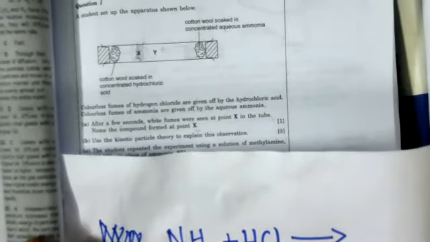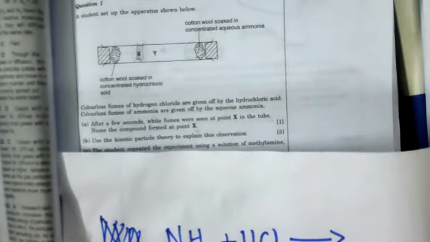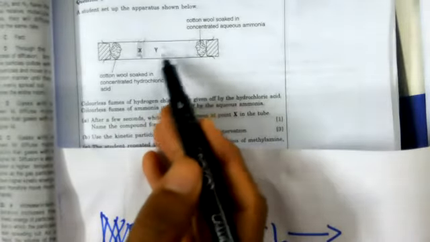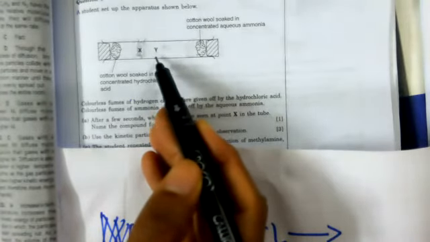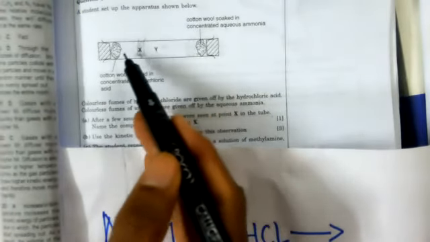Because evaporation can take place at any temperature, there might be vapors of these liquid particles, because they said soak. That means it must be a liquid. So there are fumes, okay? So you would say that the molecules are diffusing. You have to talk about diffusion here. The molecules are diffusing, like hydrogen chloride fumes are diffusing from here.